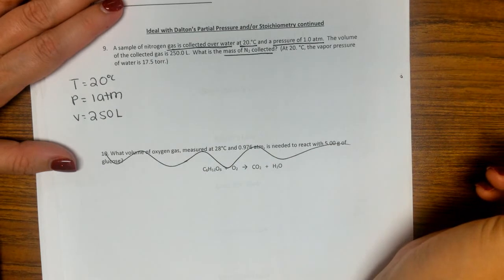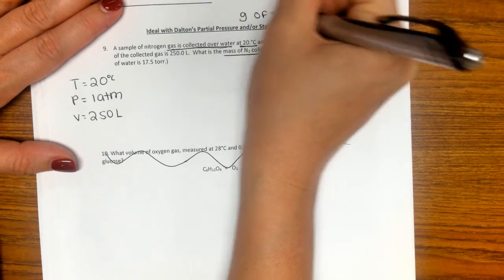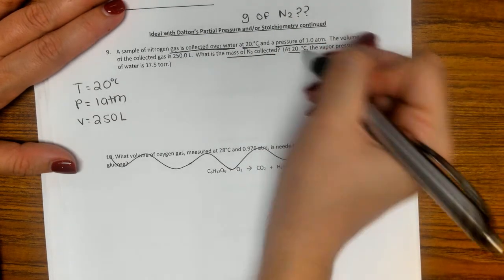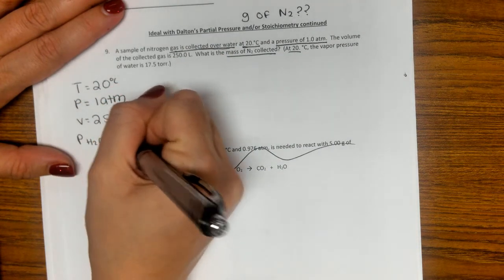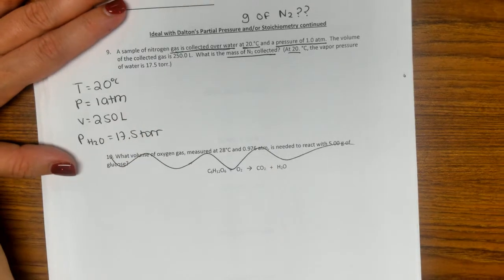Okay, so I'm looking for mass, which is grams of nitrogen. Let's write that up top. And nitrogen is N2. And then at 20 Celsius, the vapor pressure of water, so the pressure of H2O, is 17.5 torr. Okay.